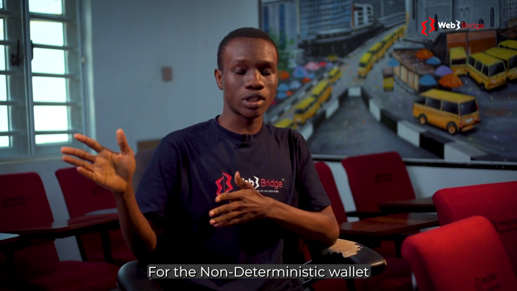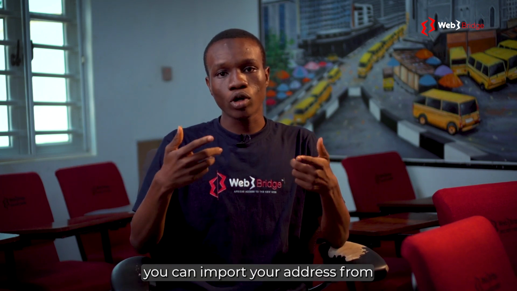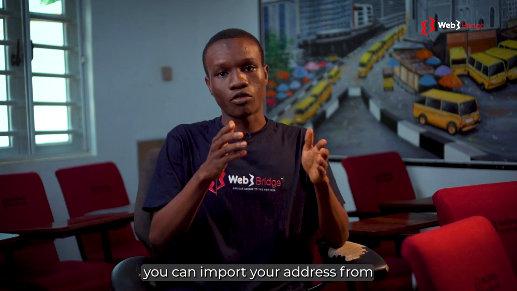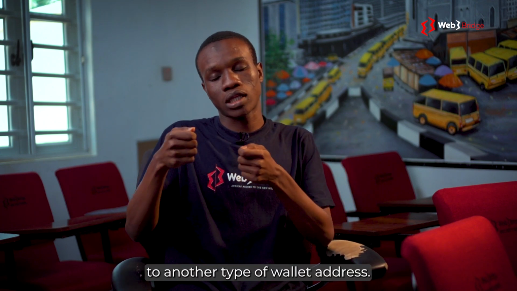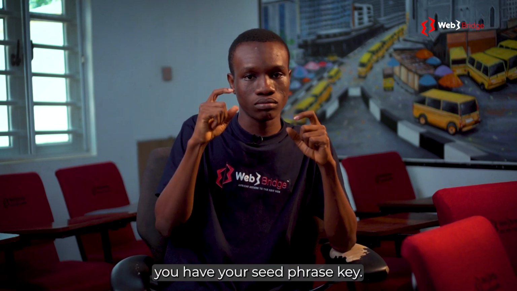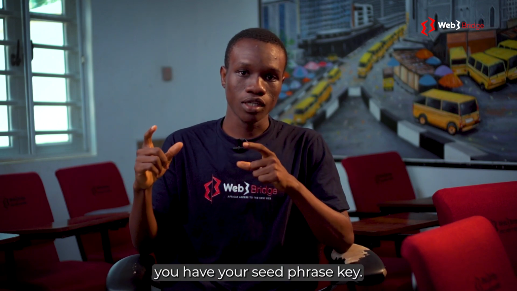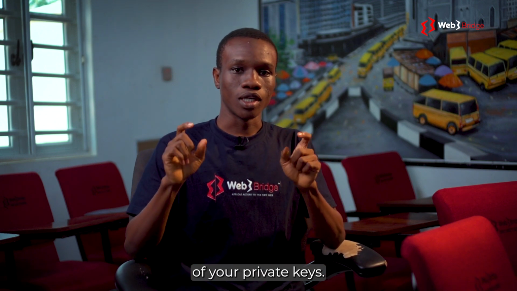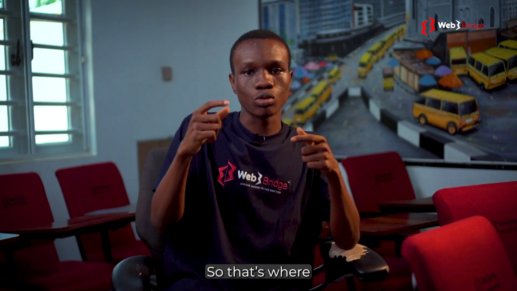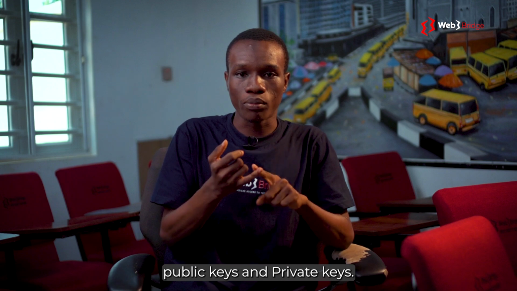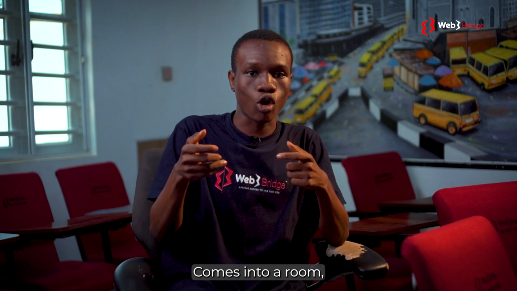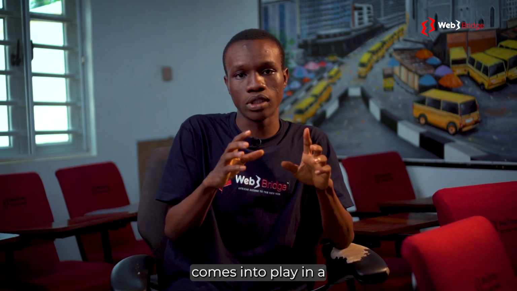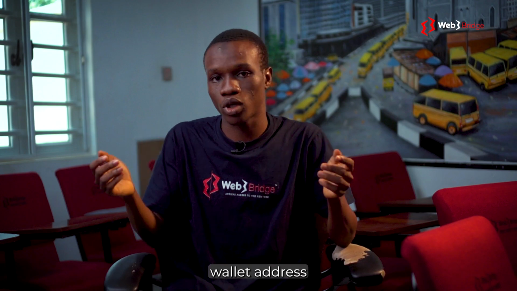For the non-deterministic wallet, you can import your address from a particular wallet address to another type of wallet address, so long as you have your seed phrase key. So this just shows the importance of your private keys. So that's where public keys and private keys come into play in the type of Ethereum wallet address.